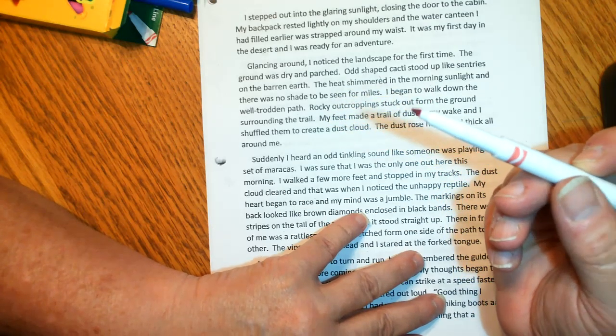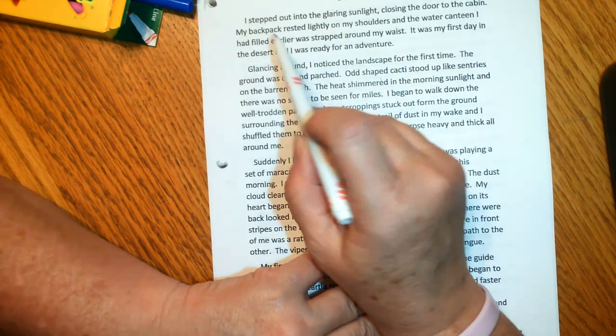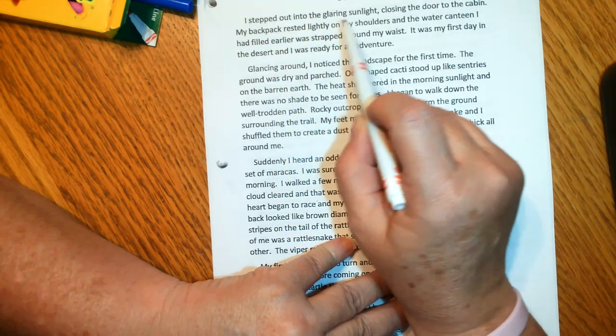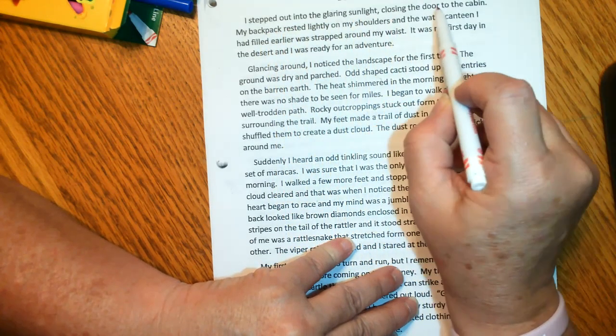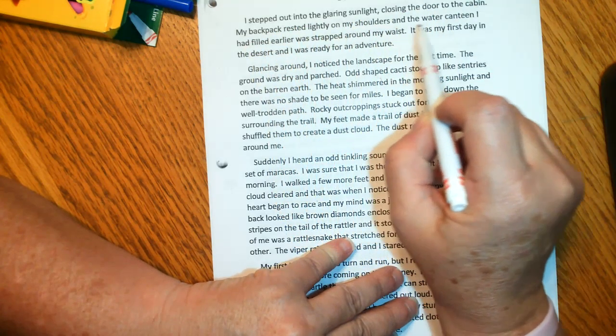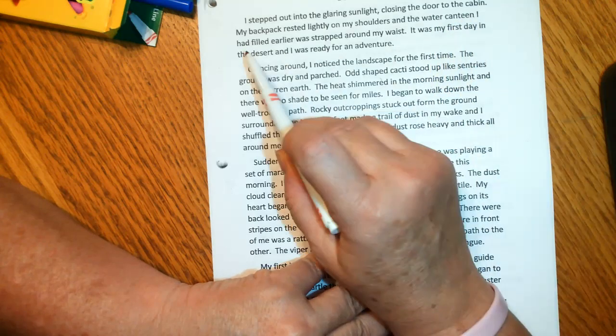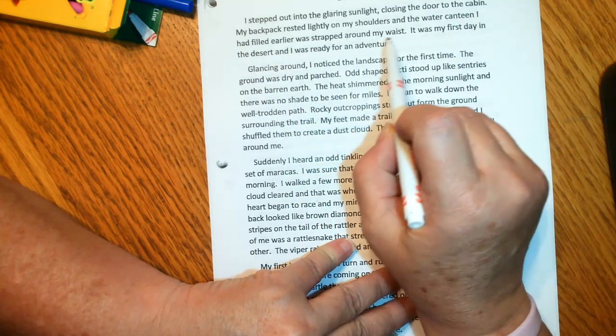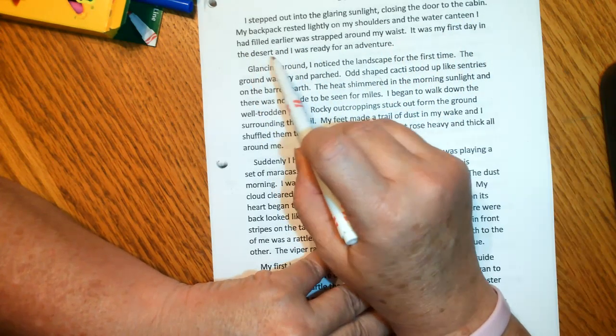I stepped out into the glaring sunlight, closing the door to the cabin. My backpack rested lightly on my shoulders, and the water canteen I had filled earlier was strapped around my waist. It was my first day in the desert, and I was ready for an adventure.